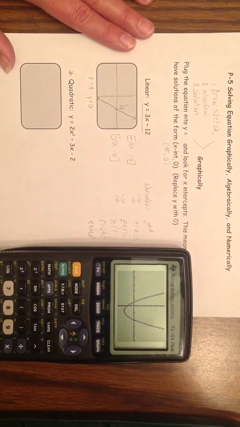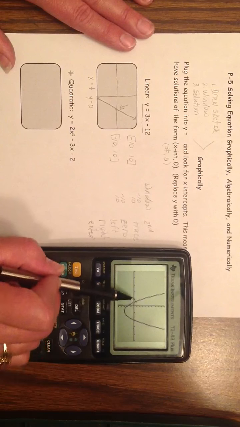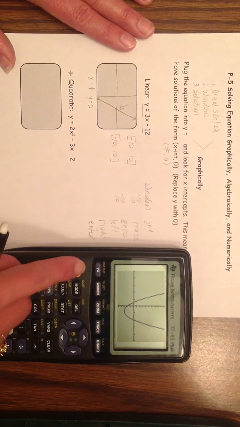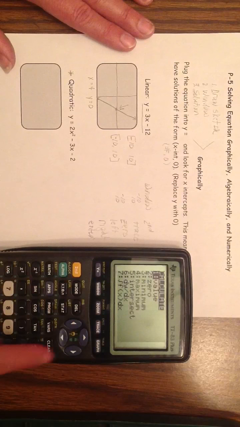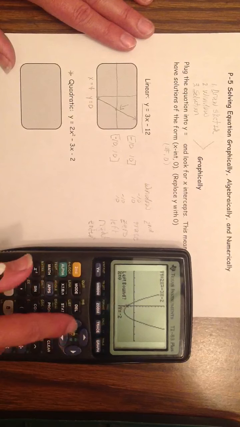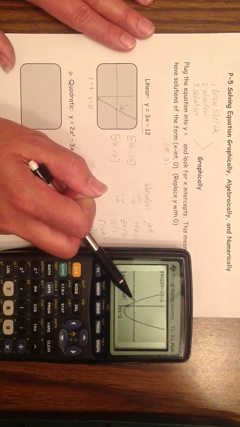Okay, we want to find the zeros. Again, the zeros are where we cross the x-axis. So looking for those, we're going to go through the process that we did before. We're going to do second trace, and we want to find zeros. Now, my cursor is sitting here, and I need to be on the left side of one of my zeros. My 0 is right here.